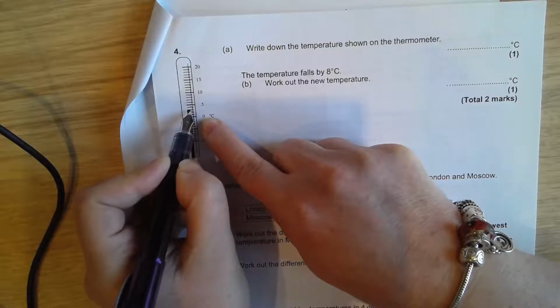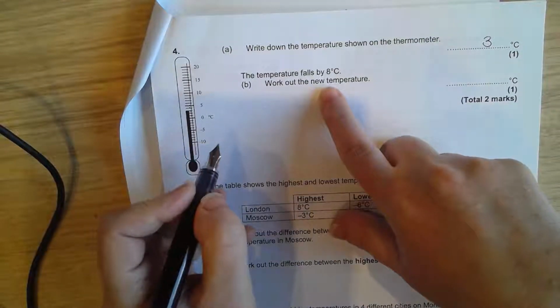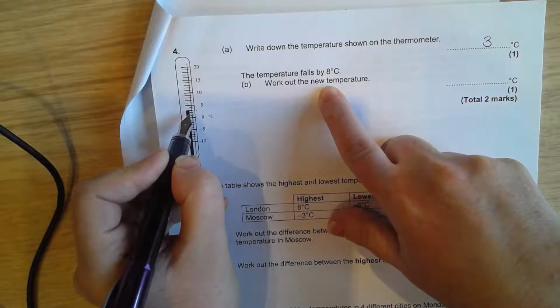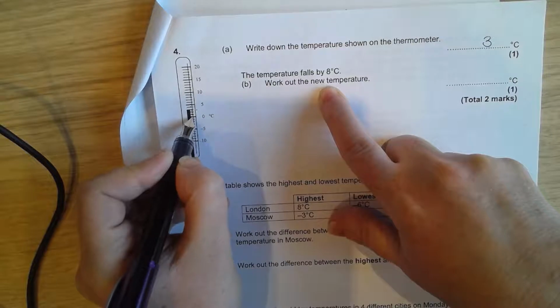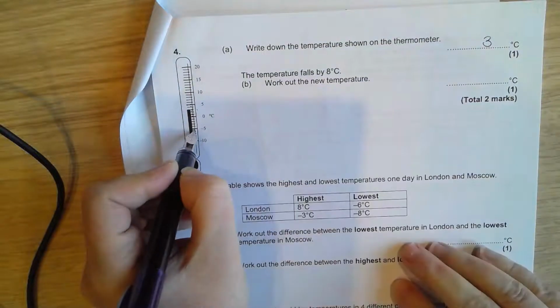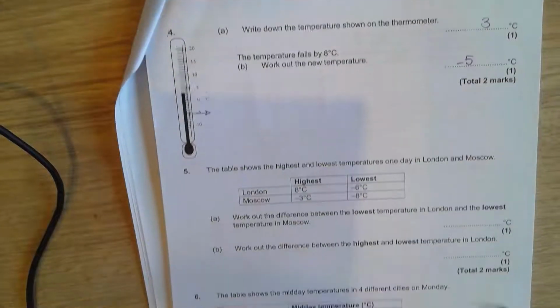1, 2, 3 degrees. The temperature falls by 8. Right, so if it falls by 8, I need to count down 8 degrees. 1, 2, 3, 4, 5, 6, 7, 8. So I finish off at negative 5. Check it, count it yourself.